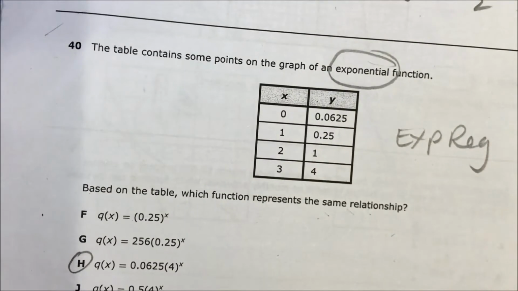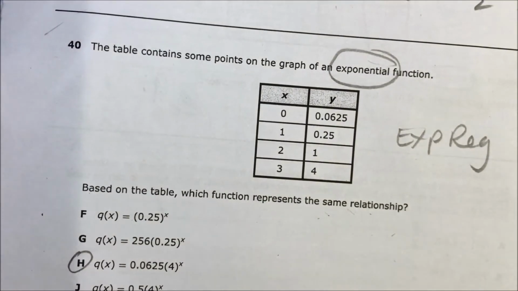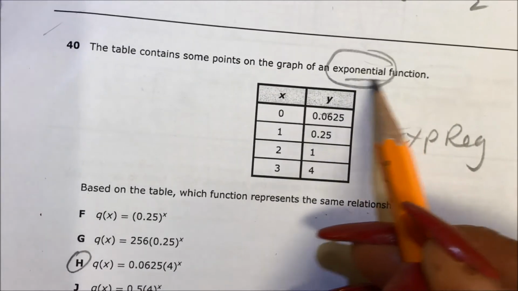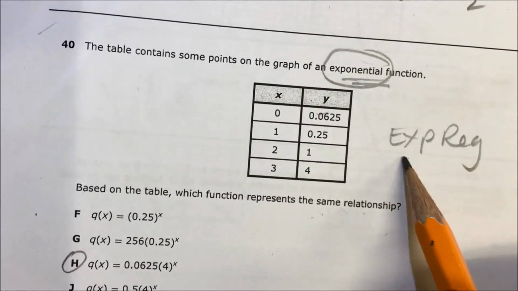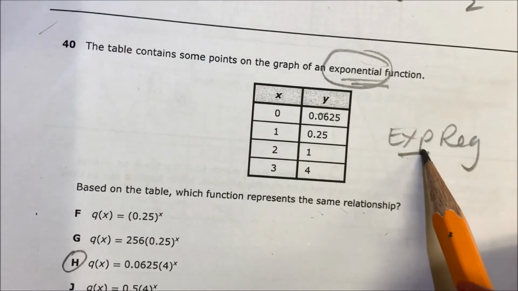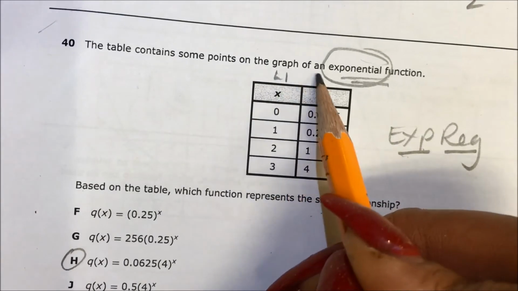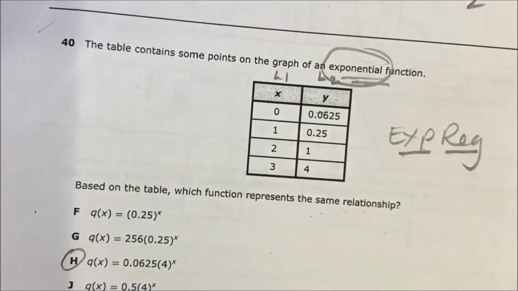Now, let's look at number 40. The table contains some points on the graph of an exponential function. Because it says the word exponential, you will do an exponential regression in the calculator. So put these in list 1, put these in list 2.